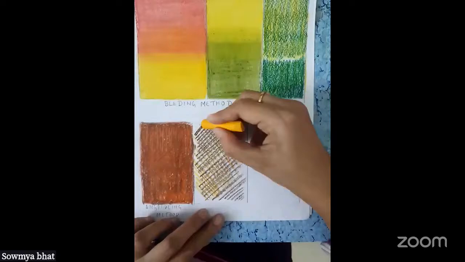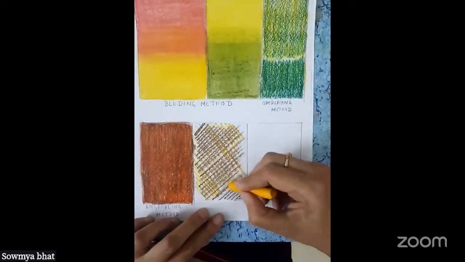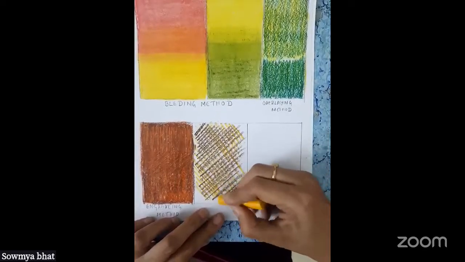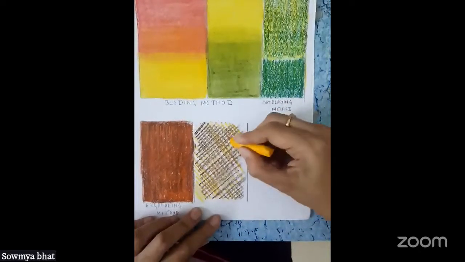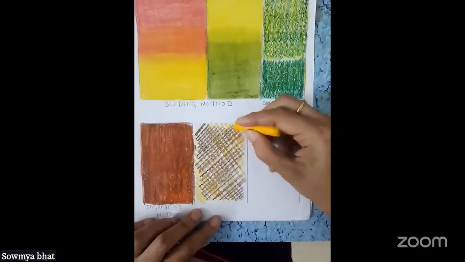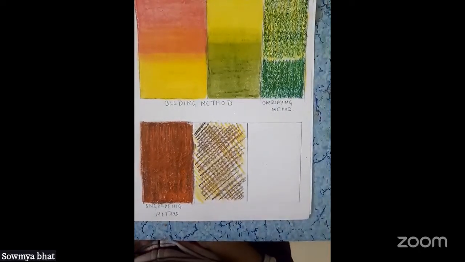Use a lighter color on top of this color. Now observe very closely: one color on top of the other, wherever it is falling on top, the color is changing. That is the beauty of colors.